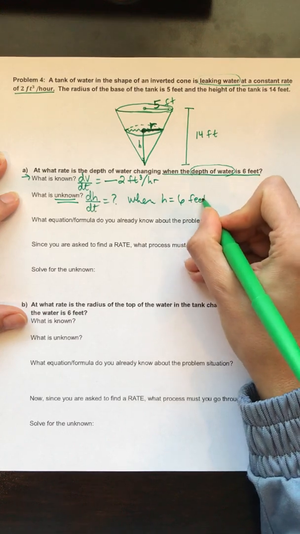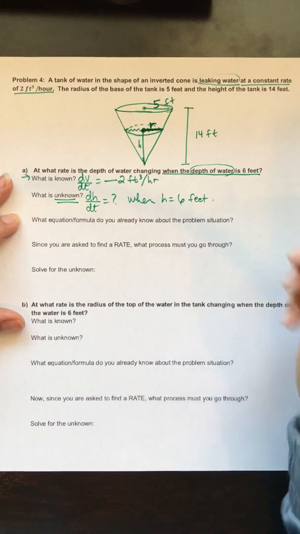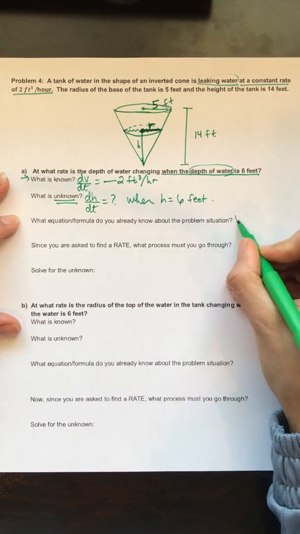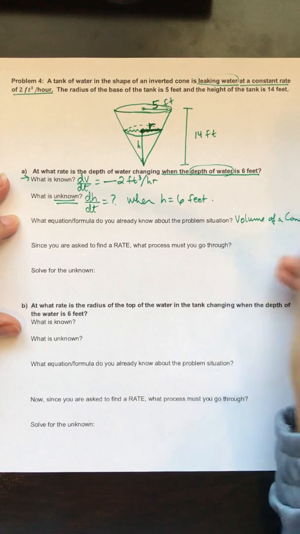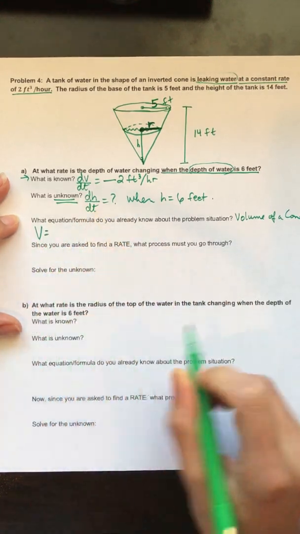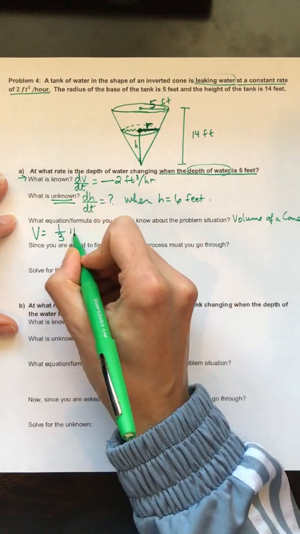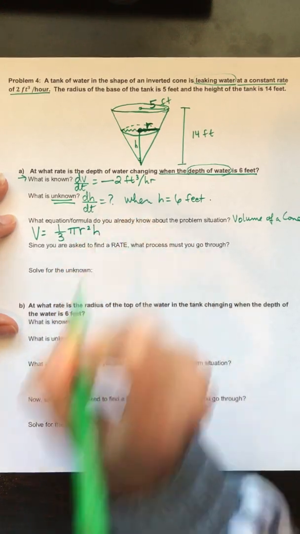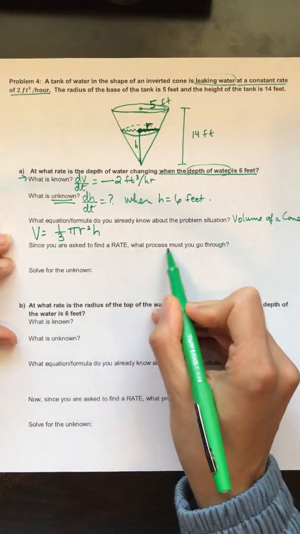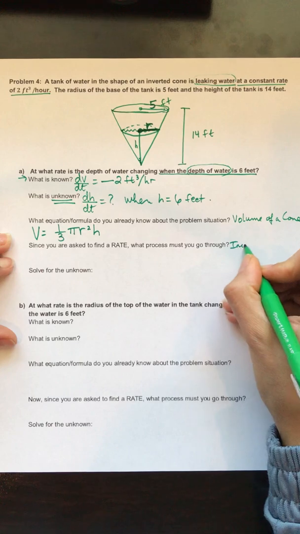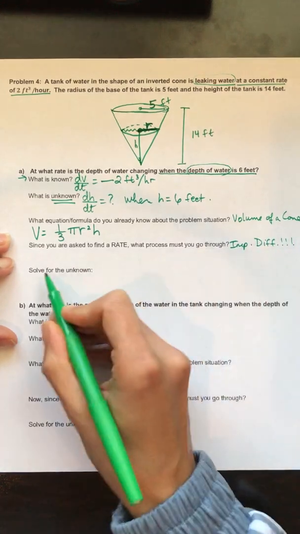All right, here we go. It says, what equation or formula do you already know about the problem situation? We need to remember the volume of a cone formula. So the volume of a cone, I will tell you, and you are responsible for knowing, is 1/3 pi r squared h. And then it says, since you were asked to find a rate, what process must you go through? Implicit differentiation again. There it is. Okay, so we're going to do it.